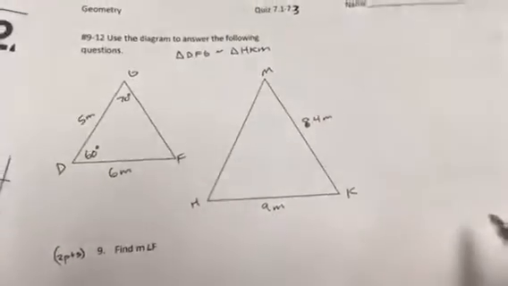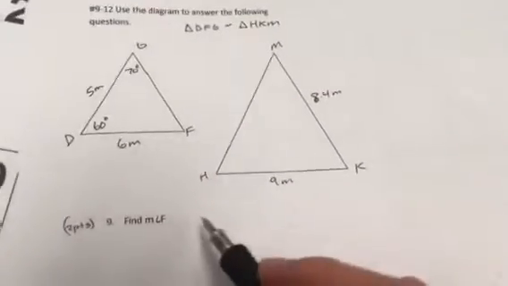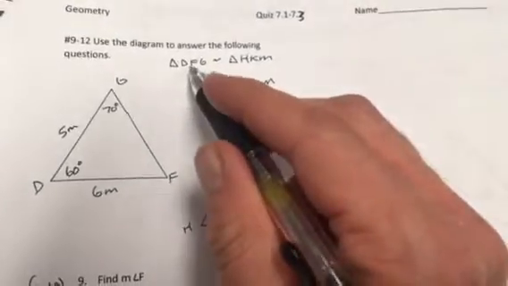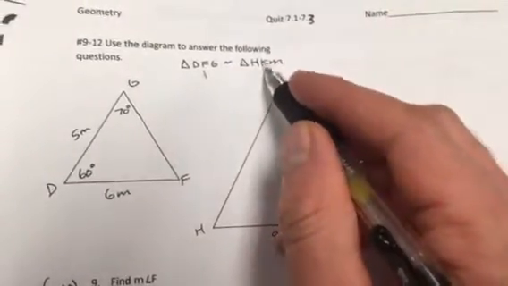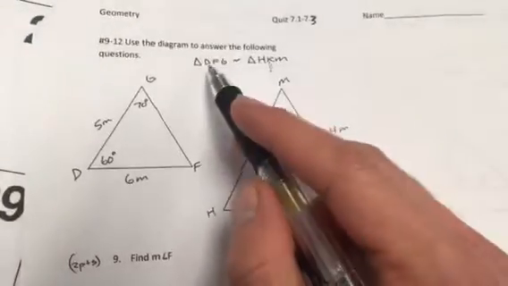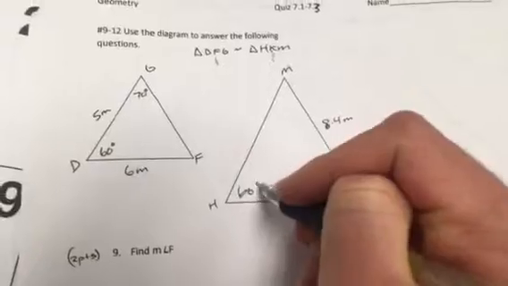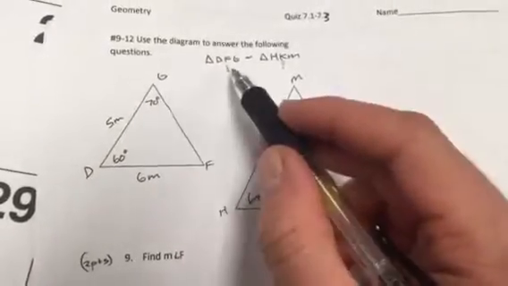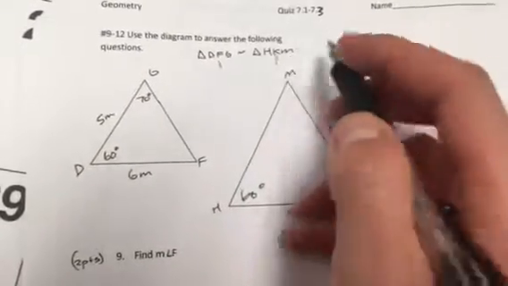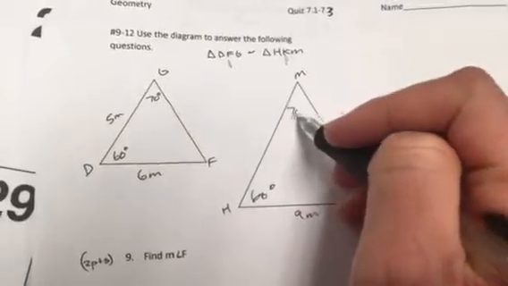So let's take a look. Find the measure of angle F. First off, angle F would correspond with angle K. And D would correspond with H. So if D is 60, H is 60. G, the last one, corresponds with the last one here. G and M correspond with each other, so that's 70.